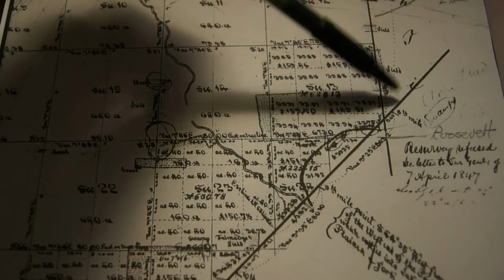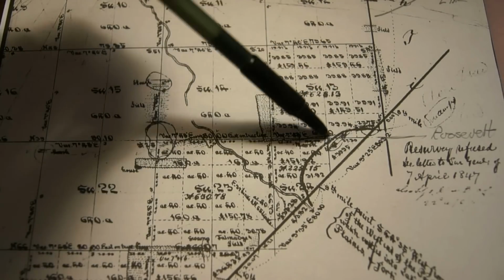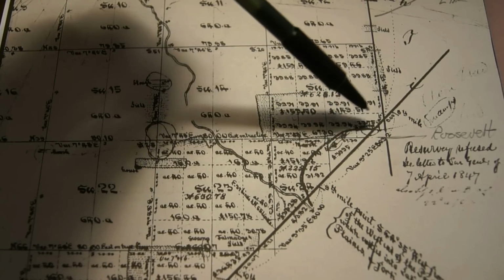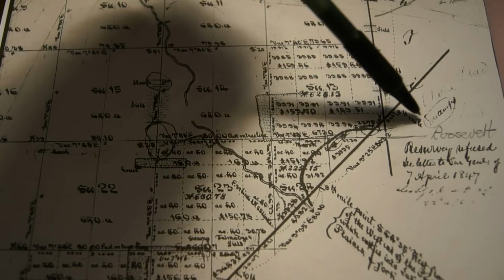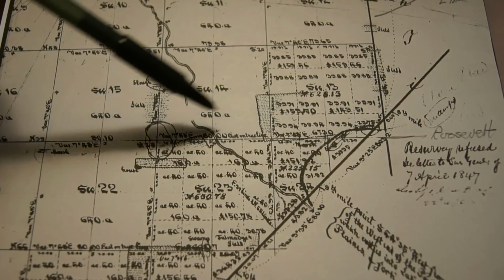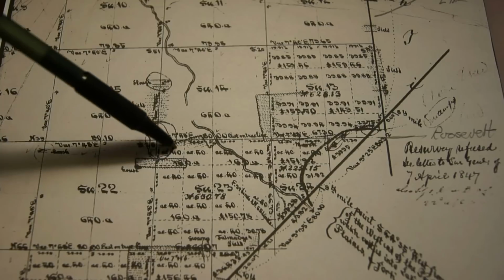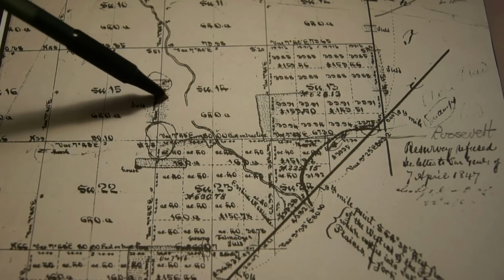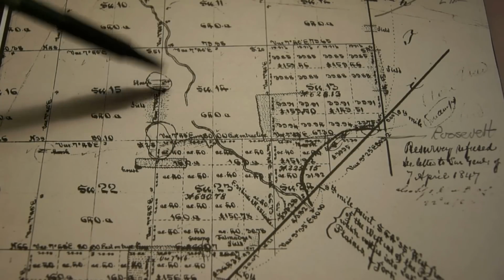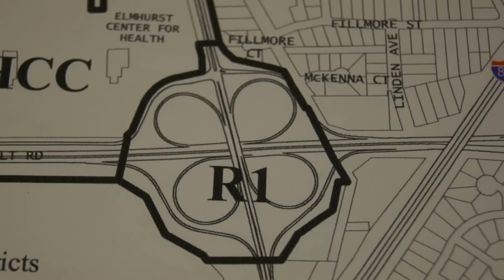And the surveyors off to the sides here in several places back in the 1840s had marked swamp, swamp, swamp. And over at what would be 83 and Roosevelt, they have a swamp marked here and another one marked up over here.